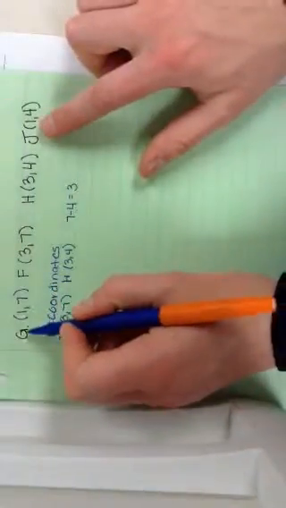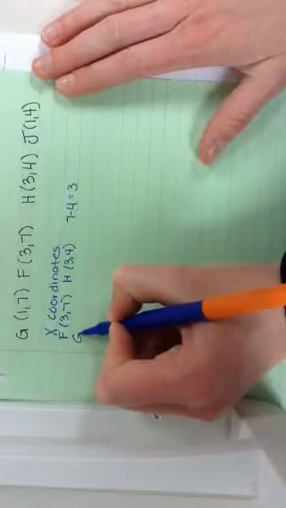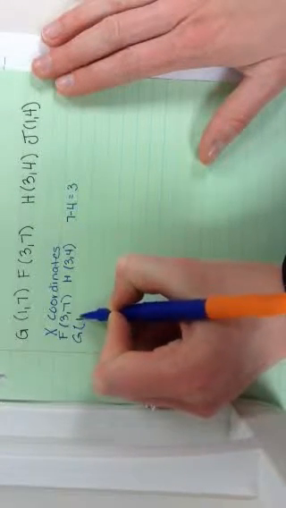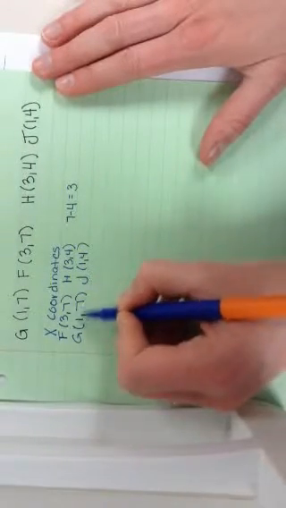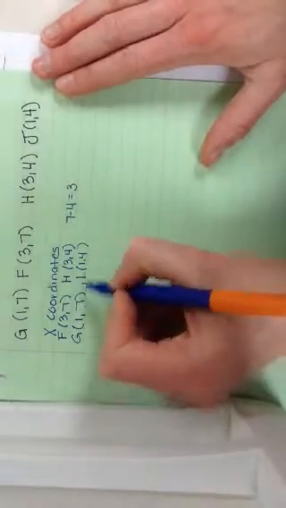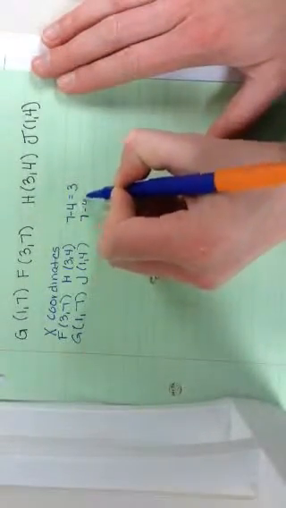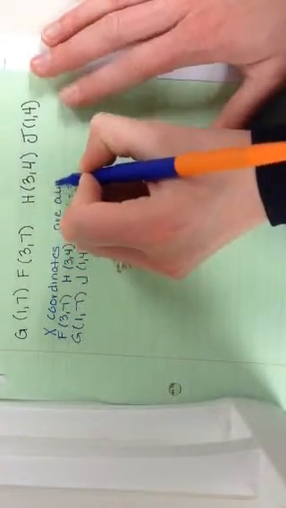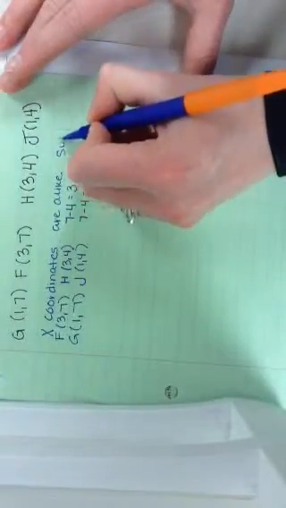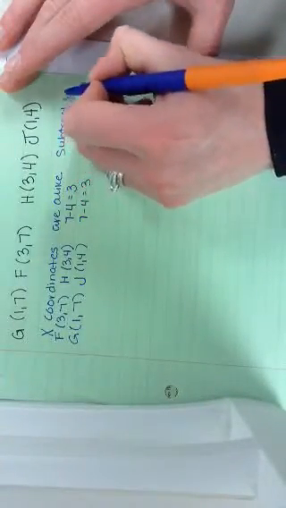Now, I also have 2 other coordinates that have like x coordinates, which are G and J. So G has 1, 7. J has 1, 4. Now the x coordinates are the same, so I can now subtract my y coordinates. So x coordinates are alike, you subtract the y coordinates. Okay. Now likewise, we need to find the like y coordinates.